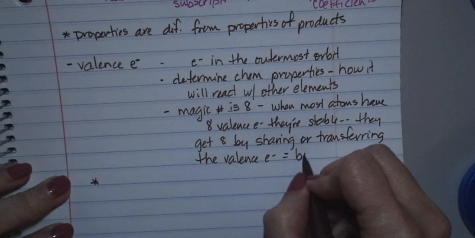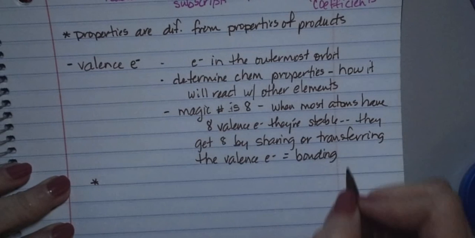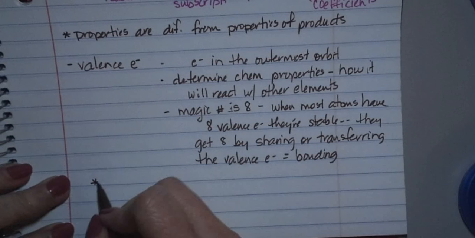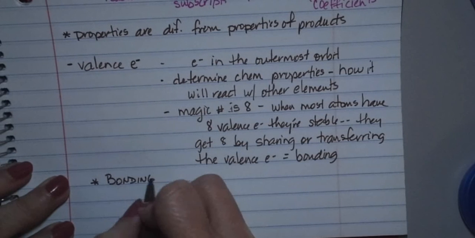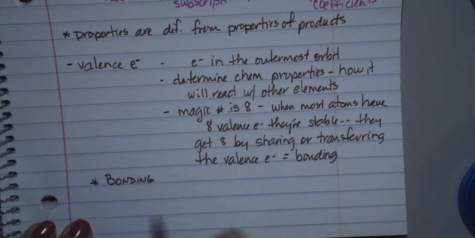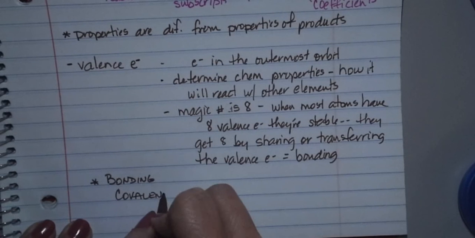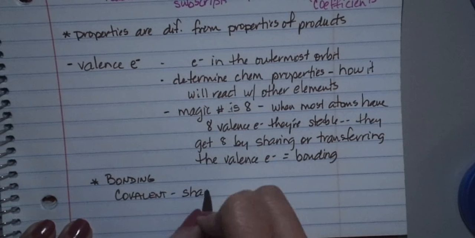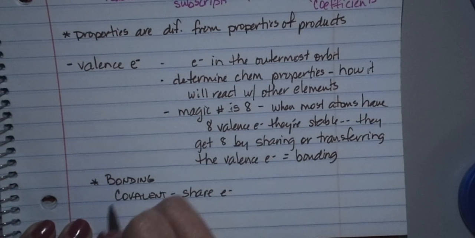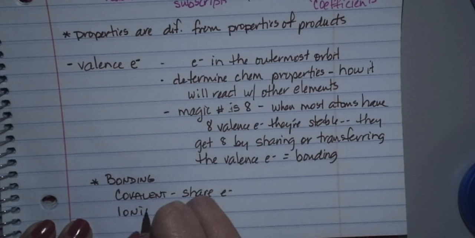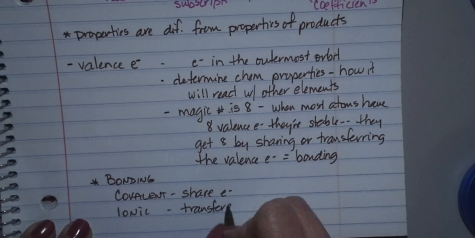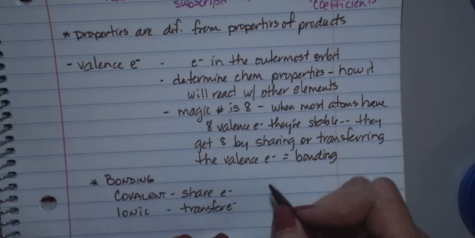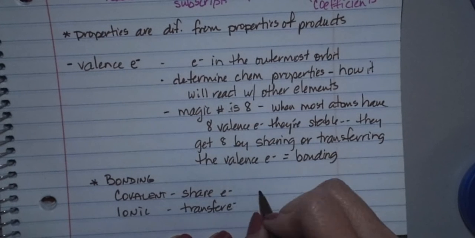So when we have bonding, there are 2 most important types. We'll ignore the metallic bonding. We have covalent. They share electrons. And we have ionic. They transfer electrons. Remember that covalent bonds are between a non-metal and a non-metal, and ionic bonds are between a non-metal and a metal.